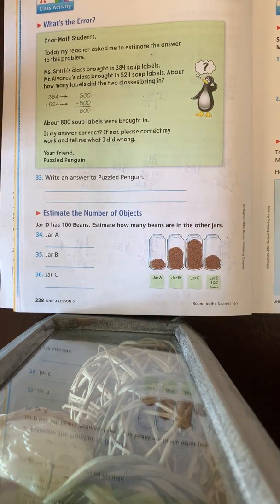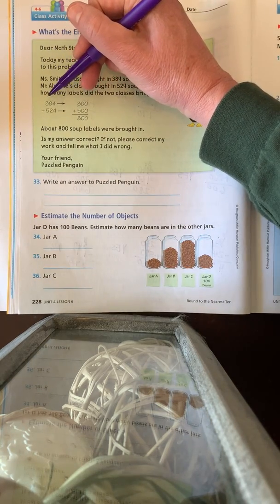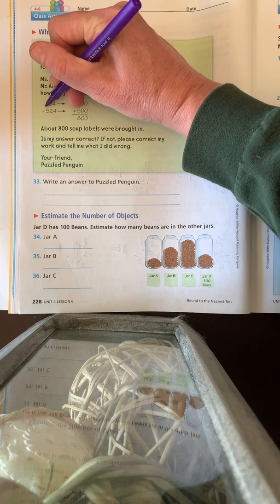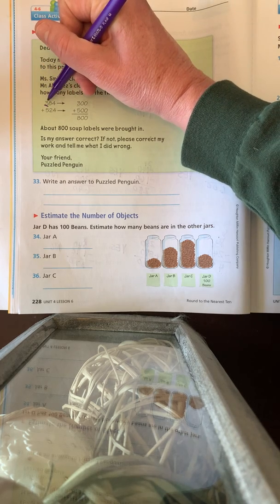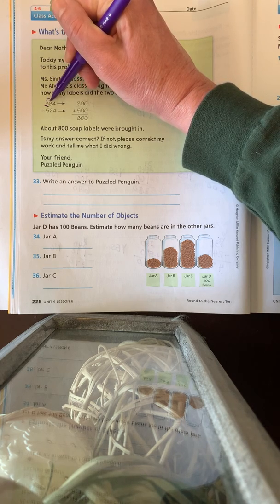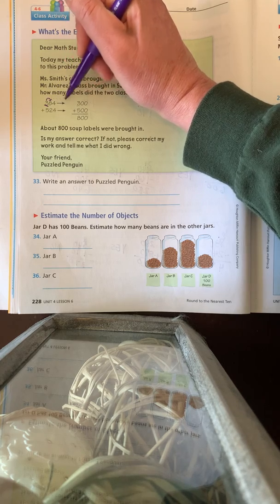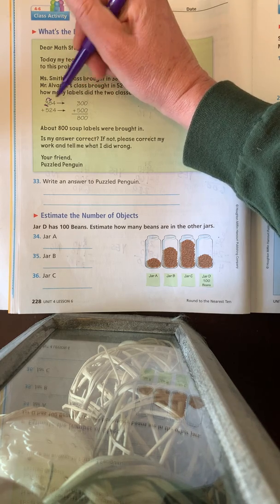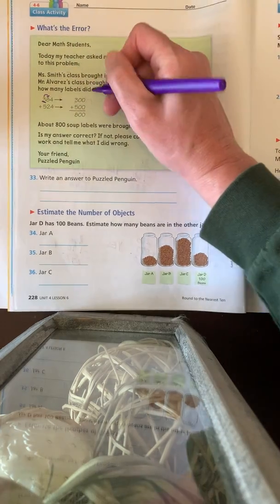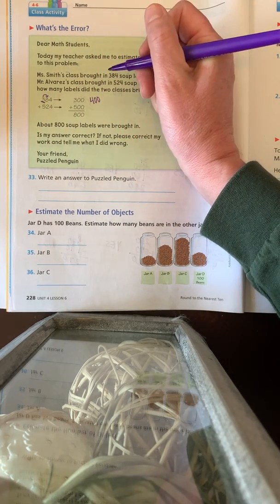Let's go back and check his estimates. If we're rounding to the nearest 100, that means we're looking at this 3. Is this 3 going to stay 300 or is it going to move up to 400? In order to know, we look at the digit next to it. If it's 5 or more, it's going to go up to the next 100. Here's one of his mistakes right here. 384 is closer to 400, not 300.